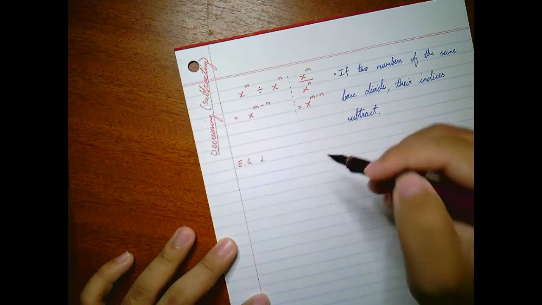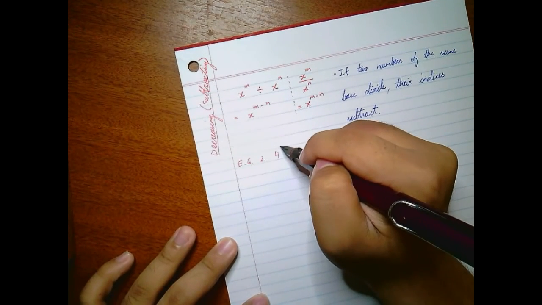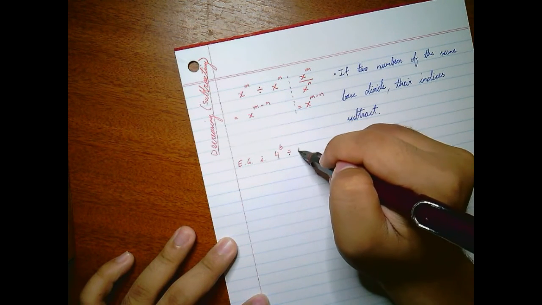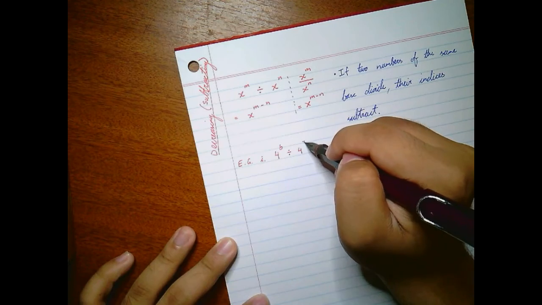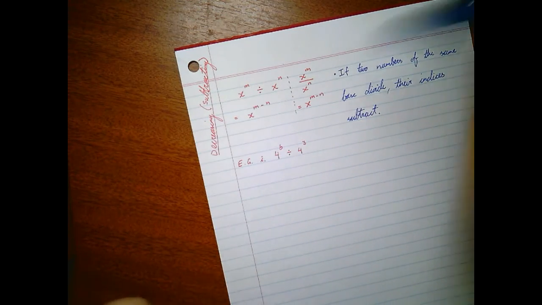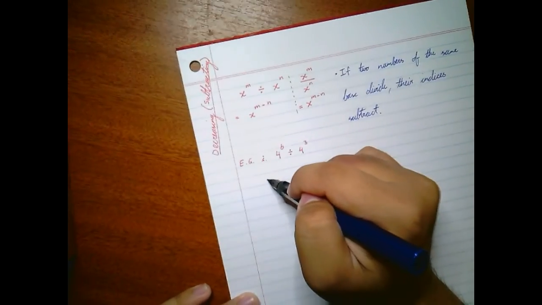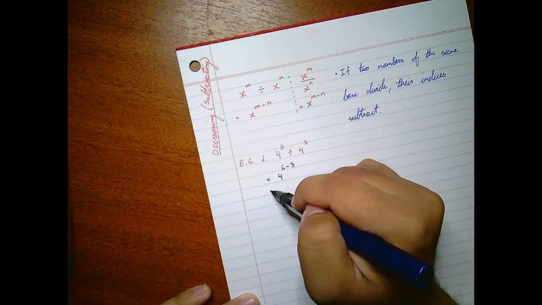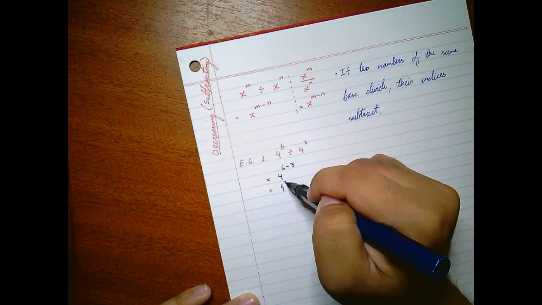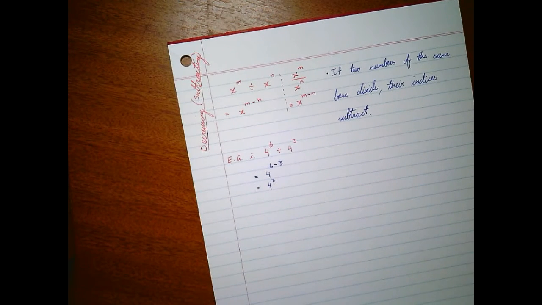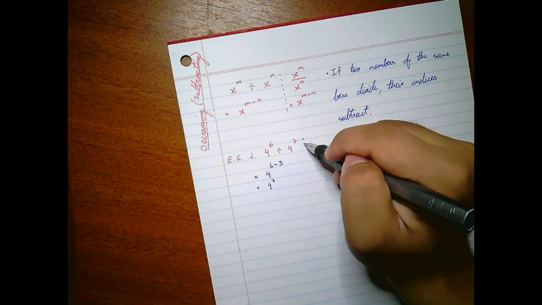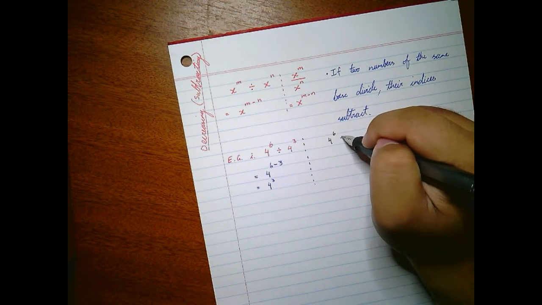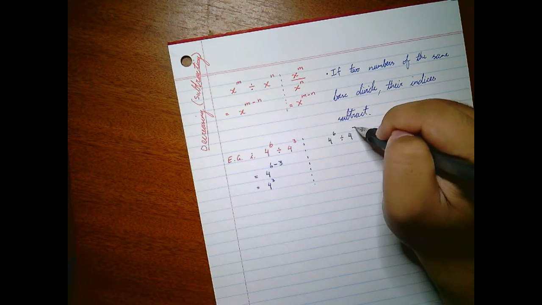Let's take this for example. Example 1, we'll go with 4 to the power of 6 divided by 4 to the power of 3. They have the same base, so it's 4 to the power of 6 minus 3, which will give us 4 to the power of 3. And I will show you why it works if you're wondering. So here it is again, 4 to the power of 6 divided by 4 to the power of 3.